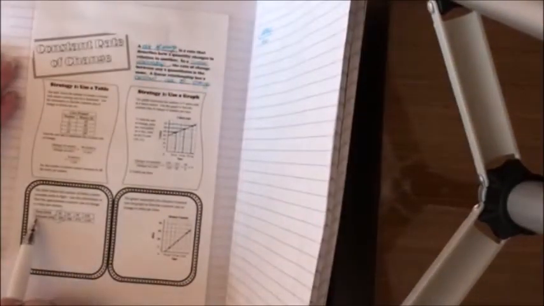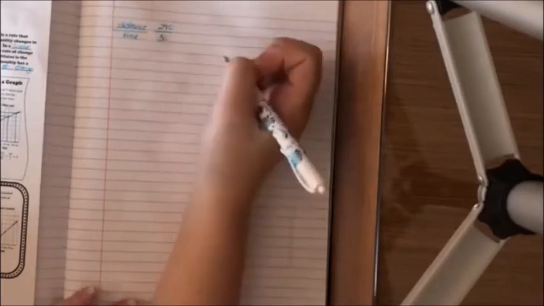Your second value is usually your y value. That's usually your numerator. So I have distance over time. So the distance I chose was 290 over my time, which was 30 minutes.